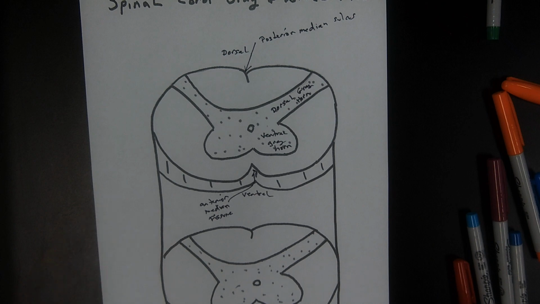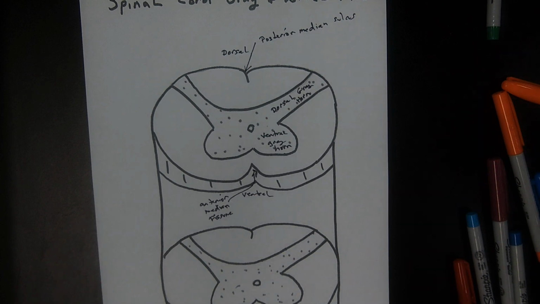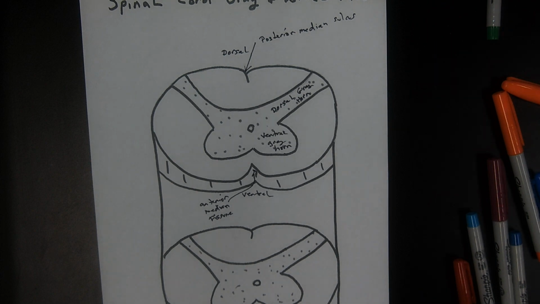So your posterior median sulcus and anterior median fissure. It's so big, it's a fissure, not just a little sulcus. Anterior goes with ventral and dorsal goes with posterior in the spinal cord.